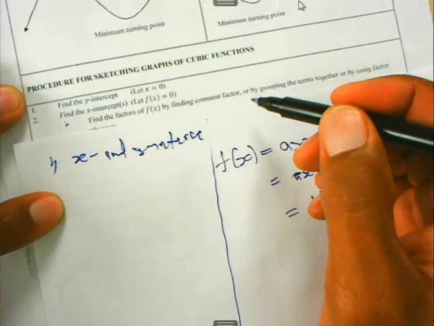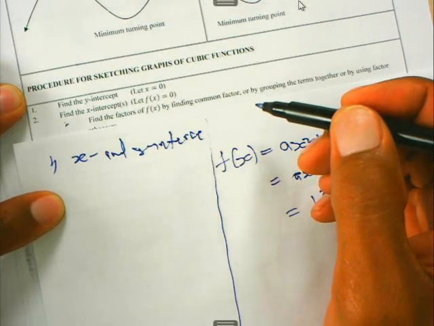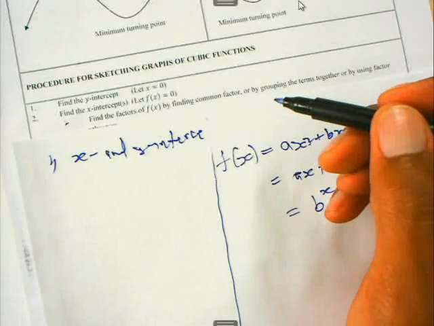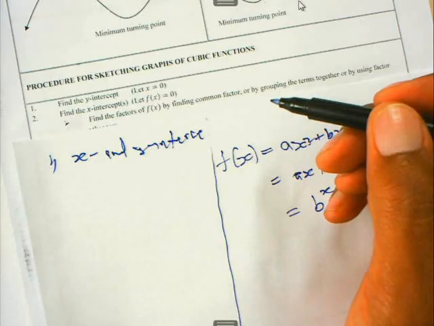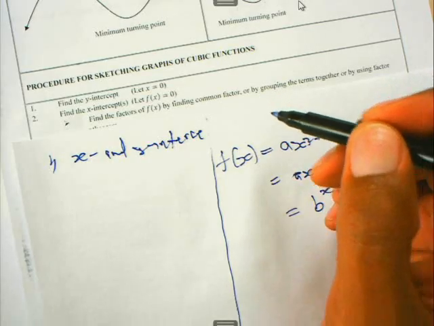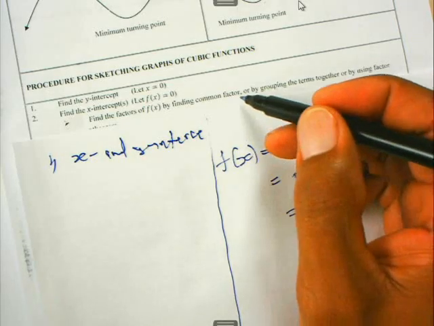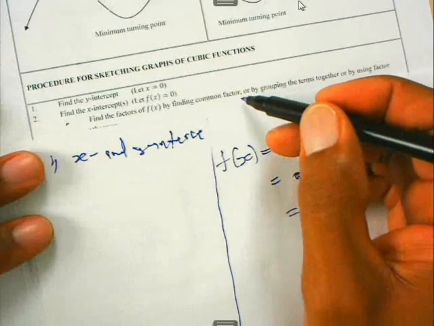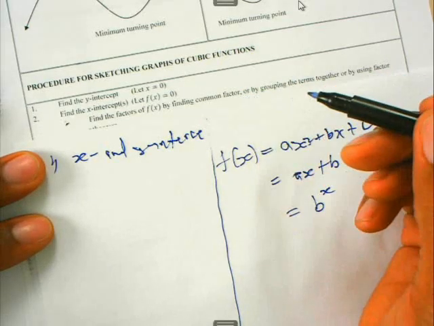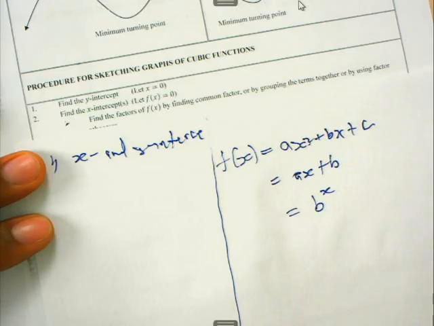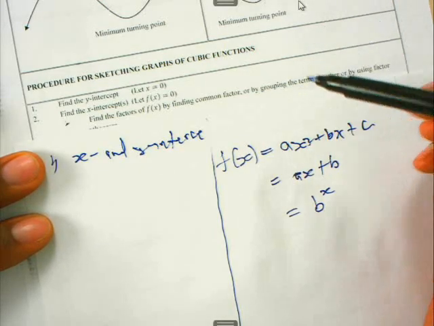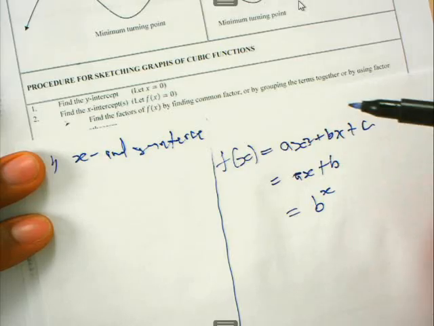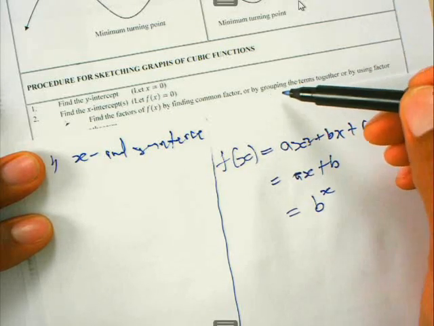It means, like we say with a quadratic equation, first of all, see if you can see a common factor in that equation. If there is a common factor, then you take the common factor out. Or if there is no common factor, because you have 4 terms or 3 terms, then you can group the terms.